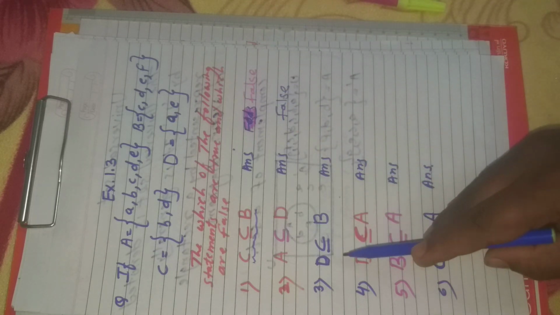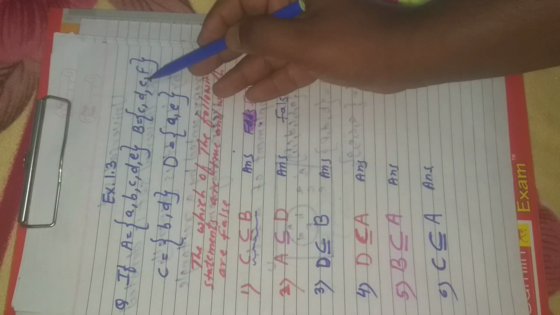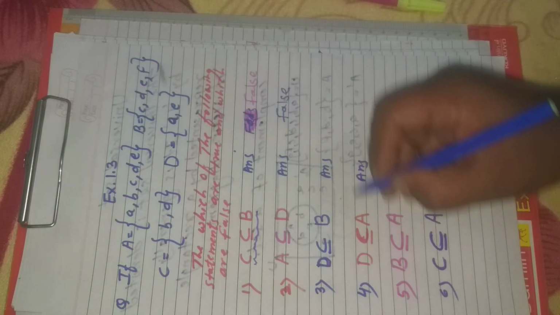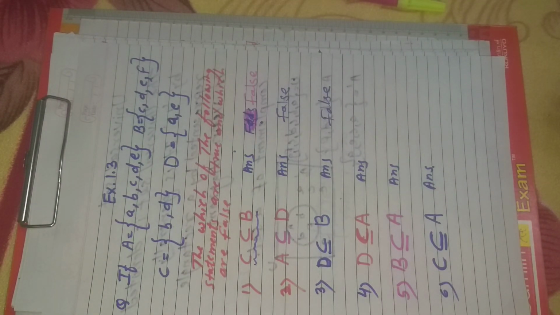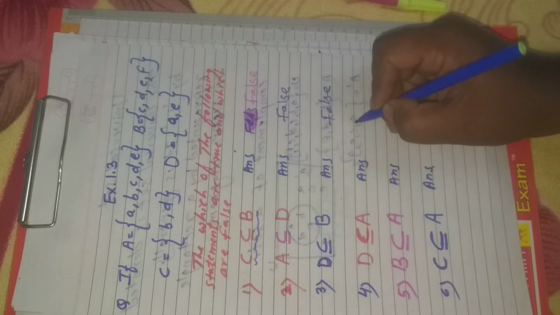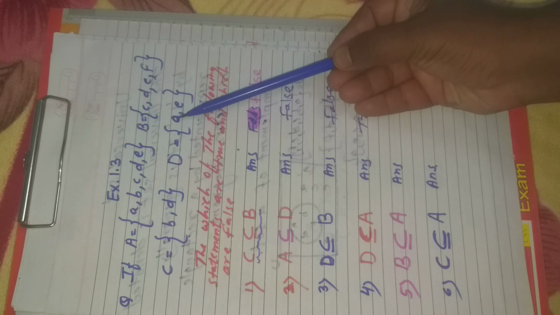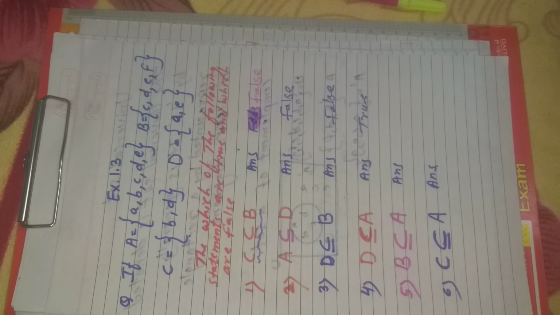Now D is a subset of B. We have to see: B contains C, D, E, F and D contains A and E only, but A is not present in B, that's why it is also a false statement. Now as I explained, D is a subset of A is a true statement, that means D contains A and E, and both are present in set A. This is the method to understand.